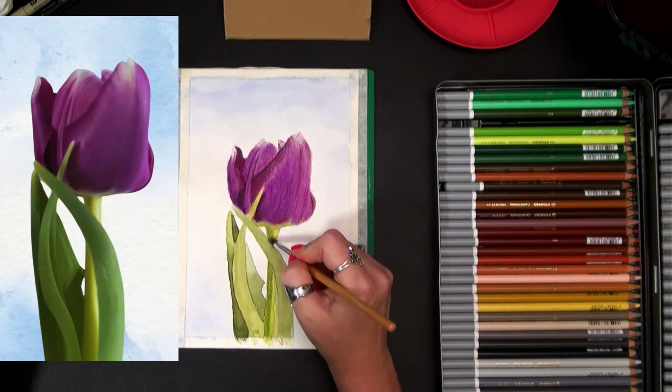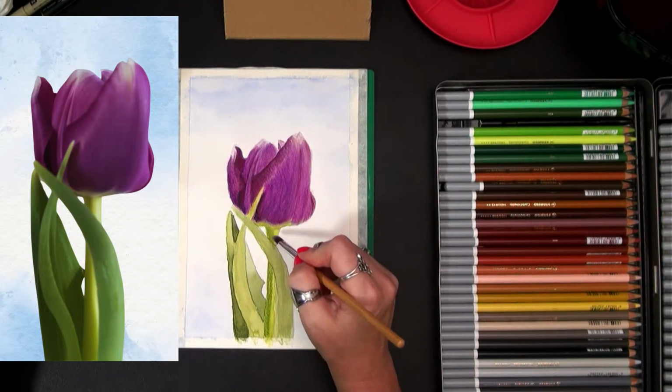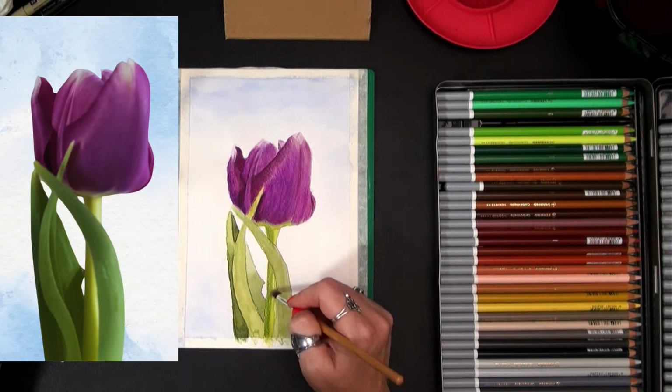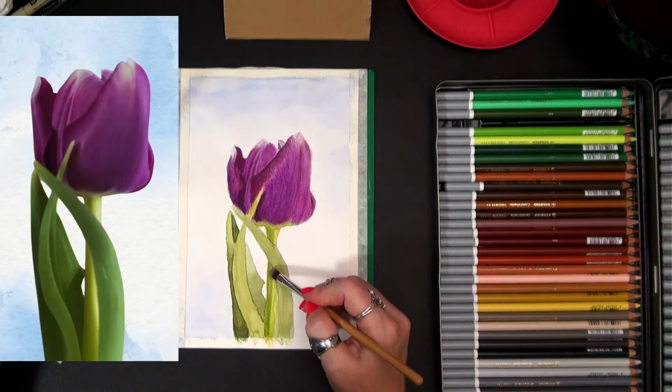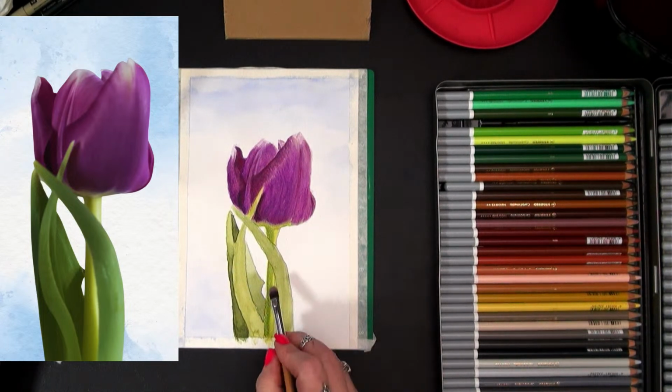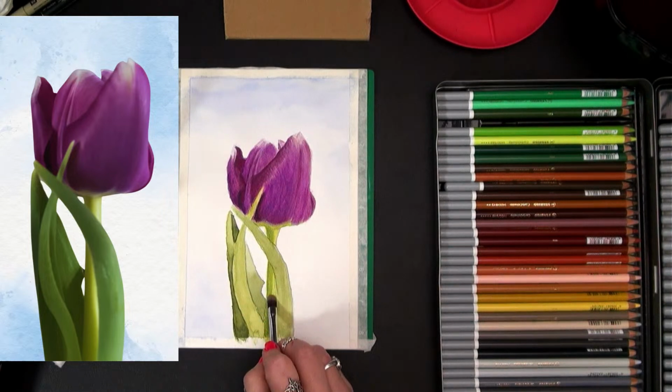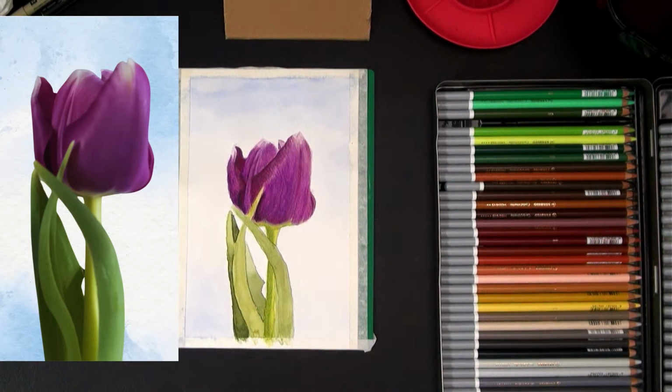And then again, I'm just kind of dabbing along, blend those two together and get that into the tooth of my paper.